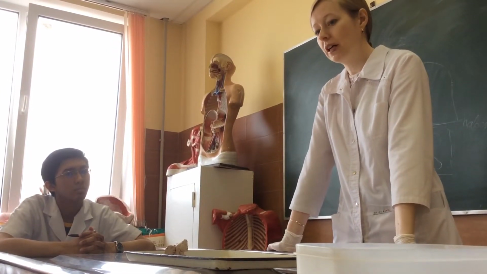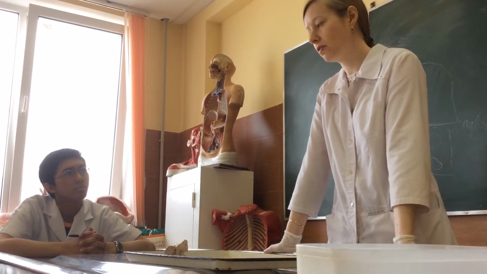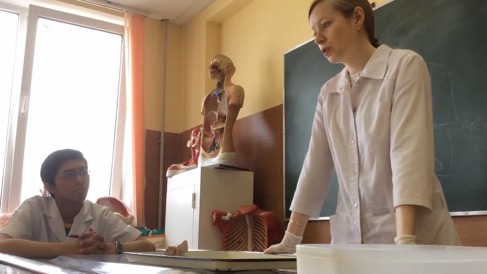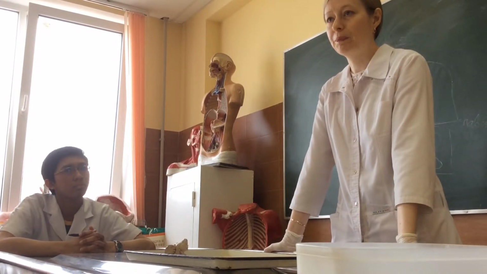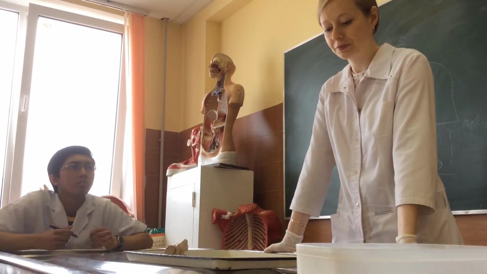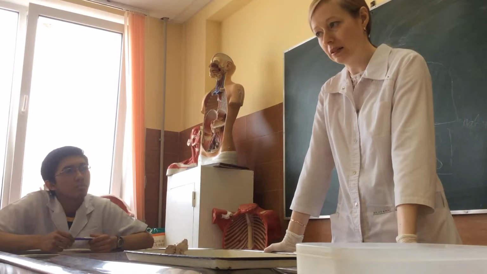The dorsal surface of the diencephalon consists of 3 parts, which we call thalamencephalon, then metathalamus and epithalamus.